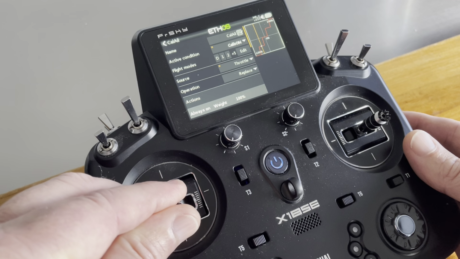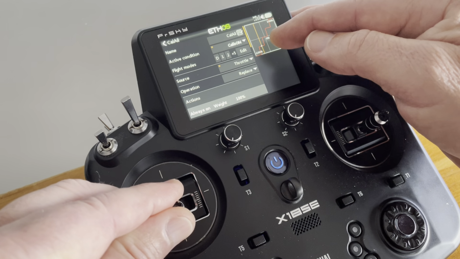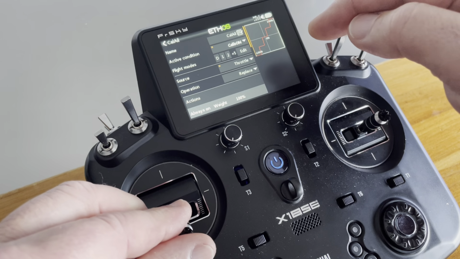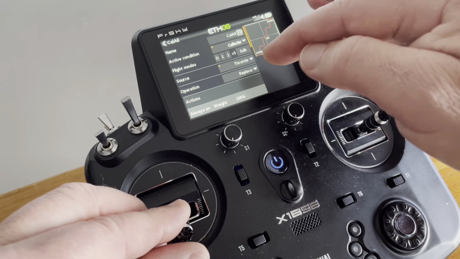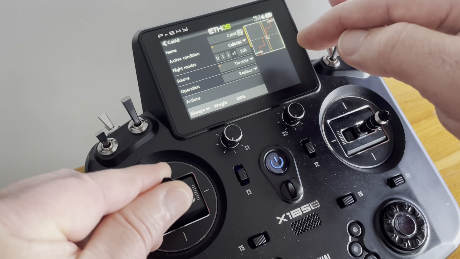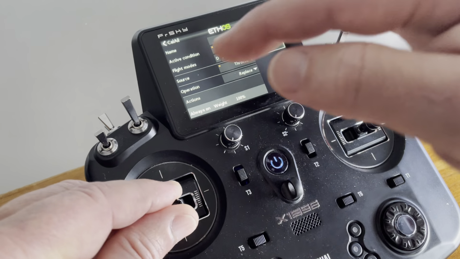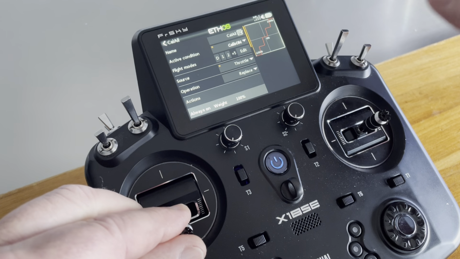It just means that anywhere in this rough position, I'm in position 4, sorry, now I'm in position 5, 4, 3, 2, 1. It just makes it easy to set the flat position.